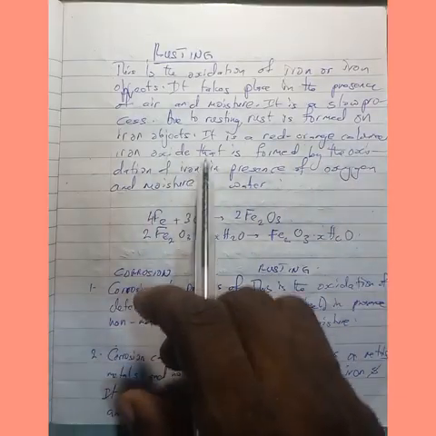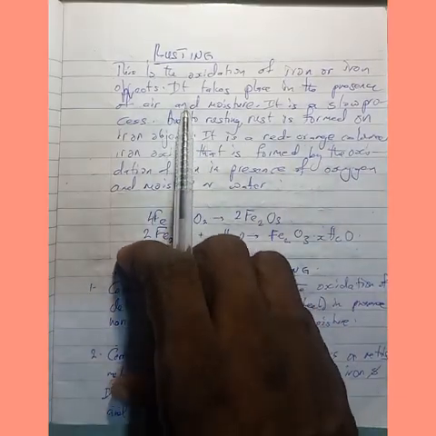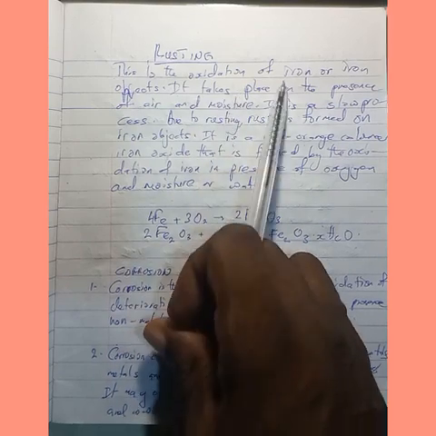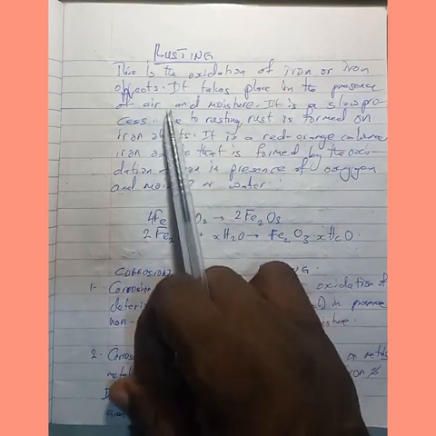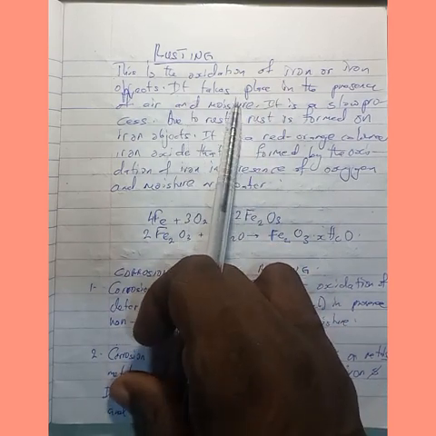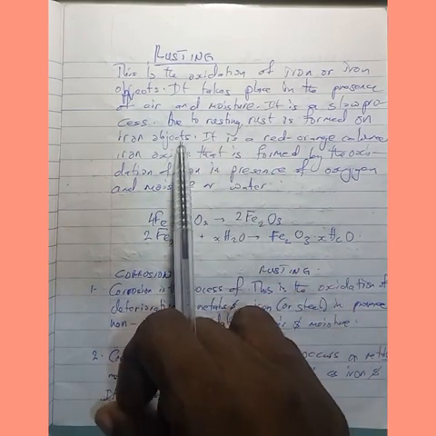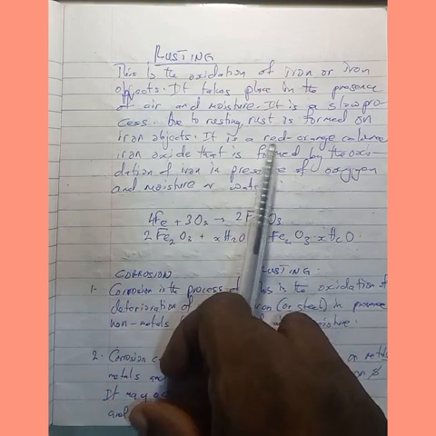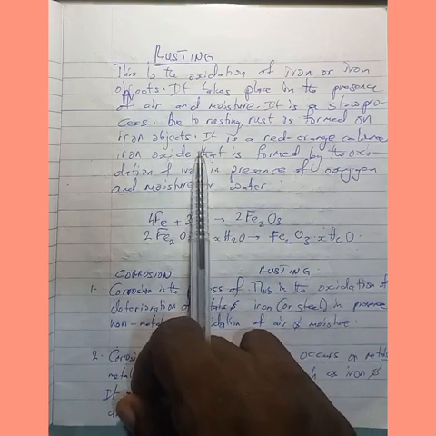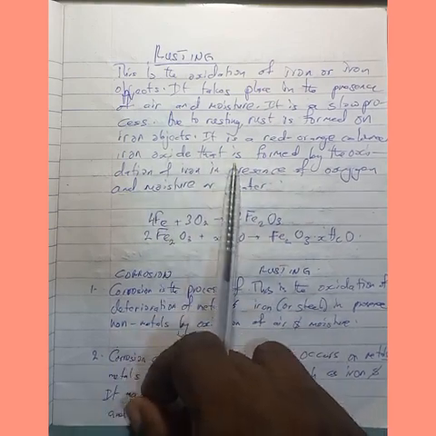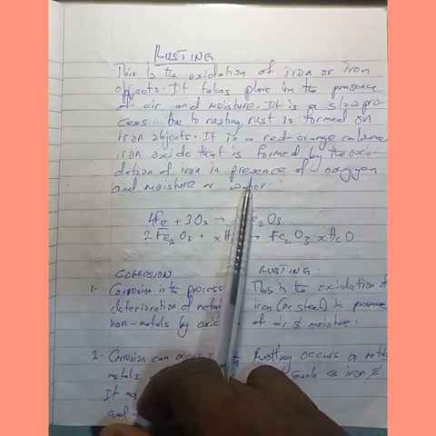Now corrosion and rusting, they are very related. Rusting is the oxidation of iron or iron objects. It takes place in the presence of air and moisture. It is a slow process. Now, due to rusting, rust is formed on iron objects. It is a red-orange colored iron oxide that is formed by the oxidation of iron in the presence of oxygen.